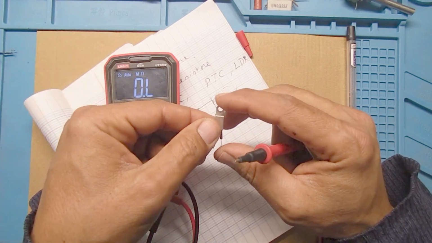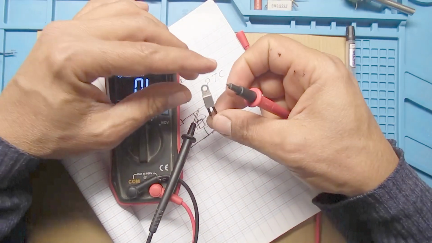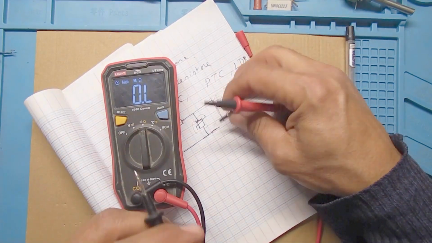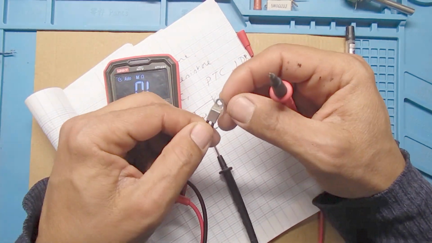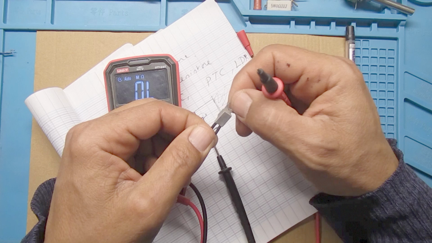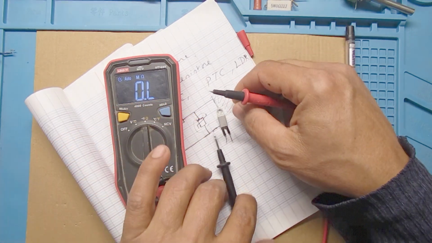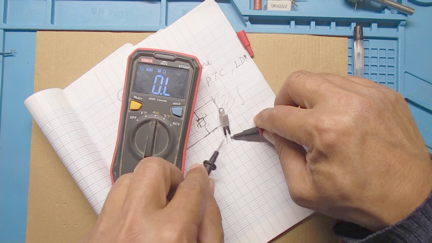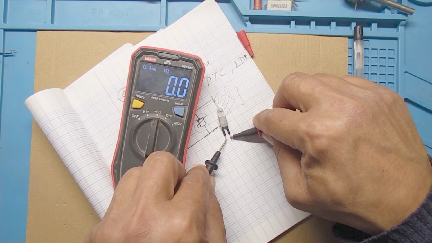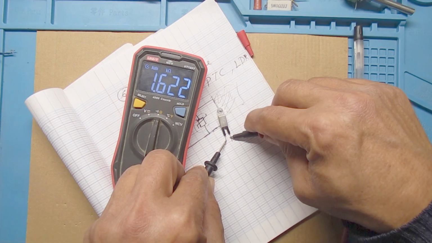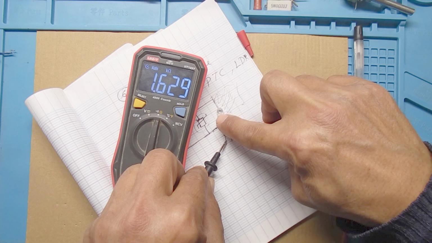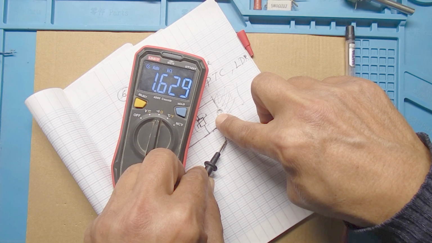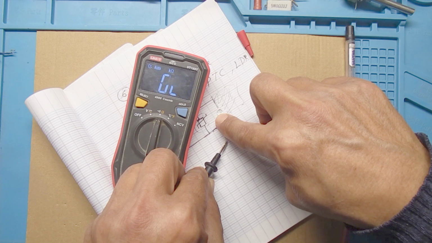This one is used to adjust, for example, the speed of the fan for the power supply. It's mounted to the heatsink. We can measure its resistance. It has 1.6 kilo ohm. When we touch it, the resistance drops.